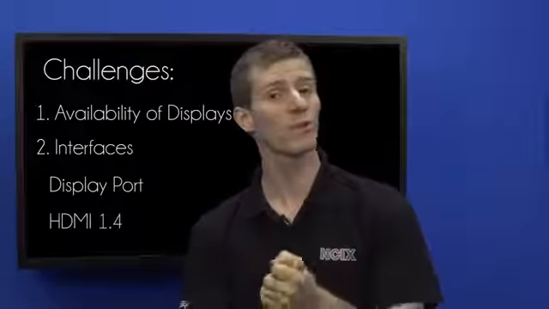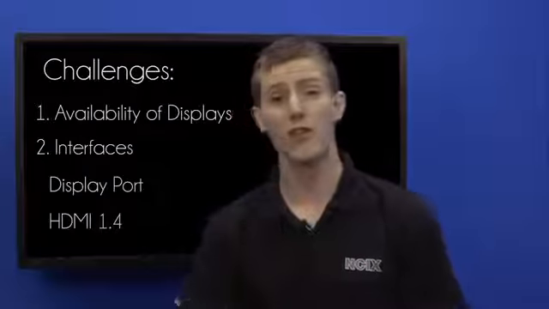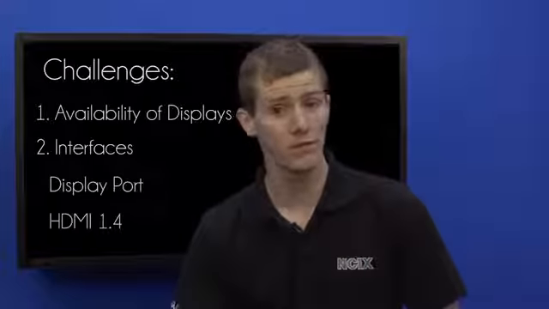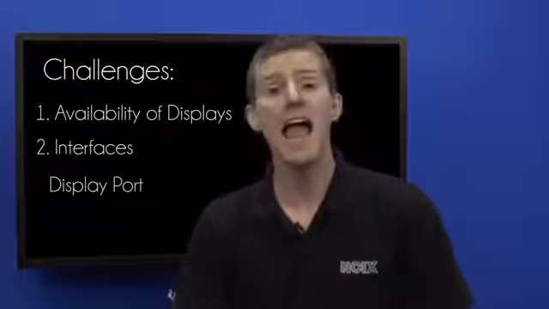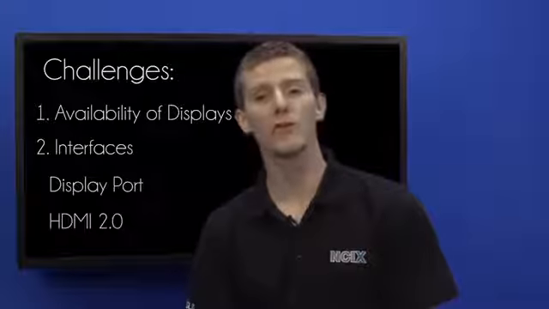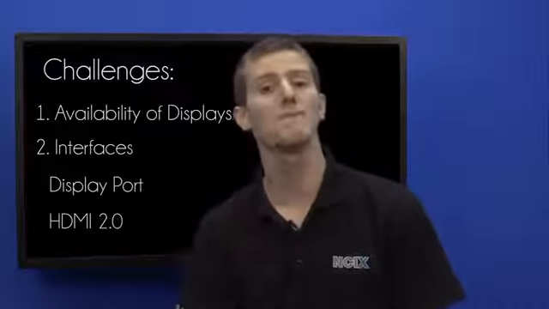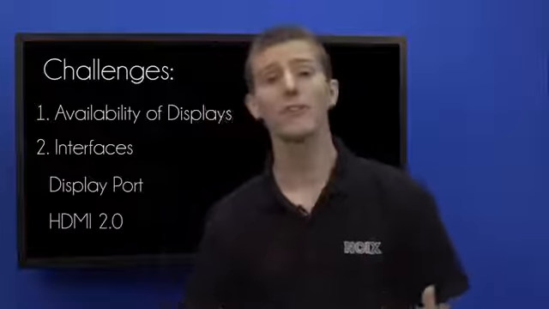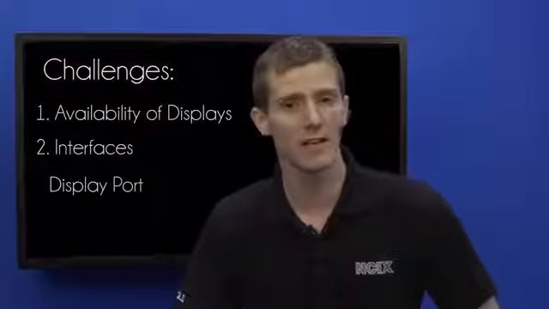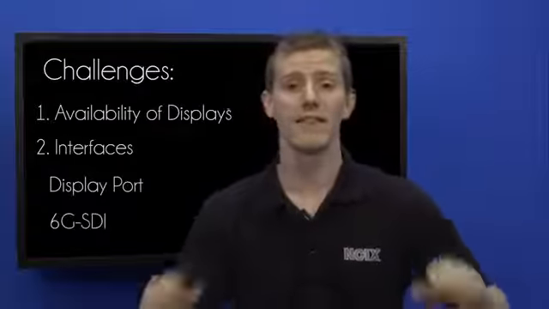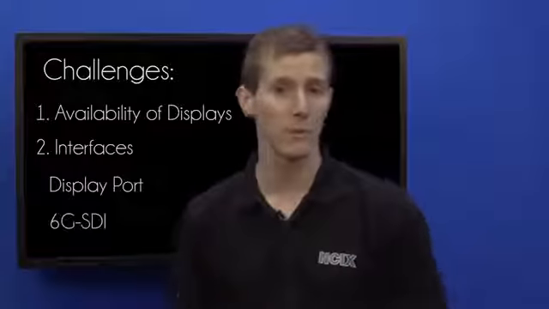HDMI 1.4 with the latest revision can do 4K at 30 frames per second, which is enough for movies. Not in 3D, mind you. And they're working on an HDMI 2.0 standard, which could potentially be a competitor for DisplayPort. The other standards, the professional standards, are already available, with 6G SDI having cameras and capture equipment that works with it at this time. While that equipment might exist, it is still more expensive than 1080p production equipment.